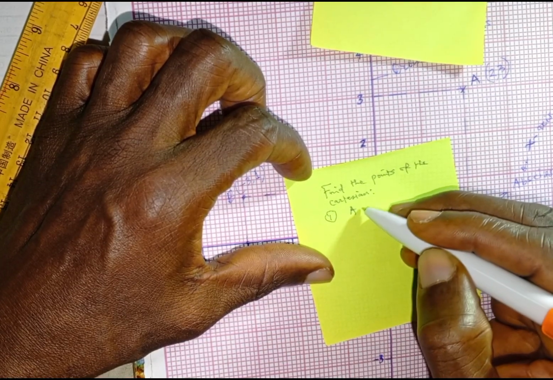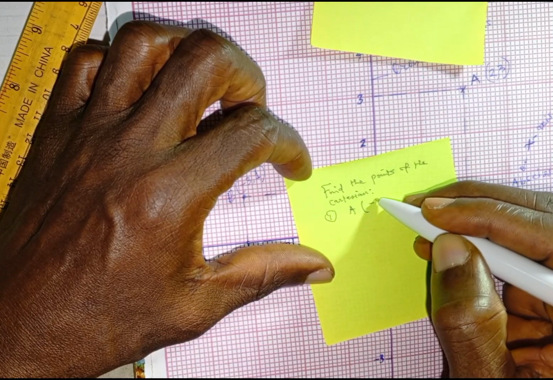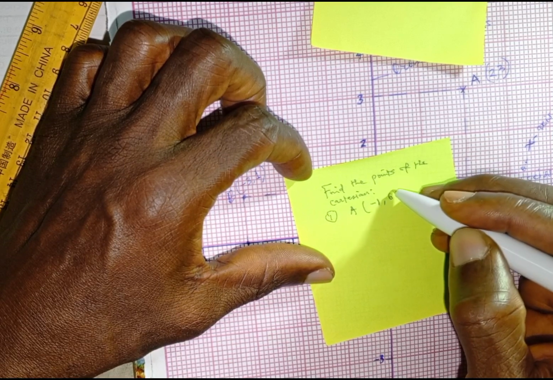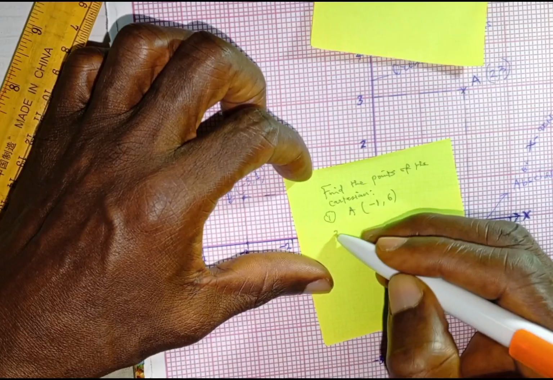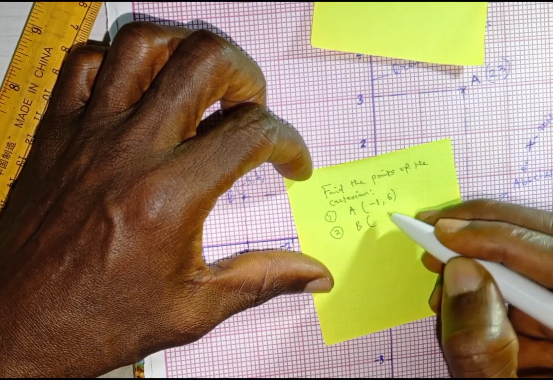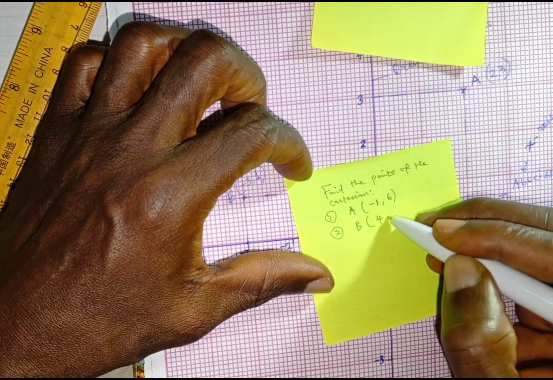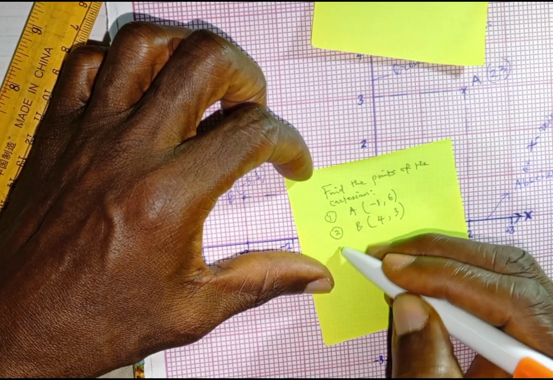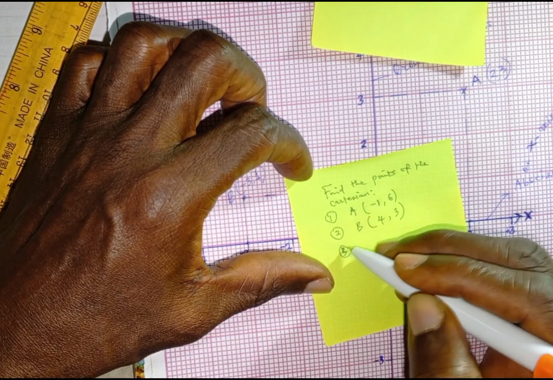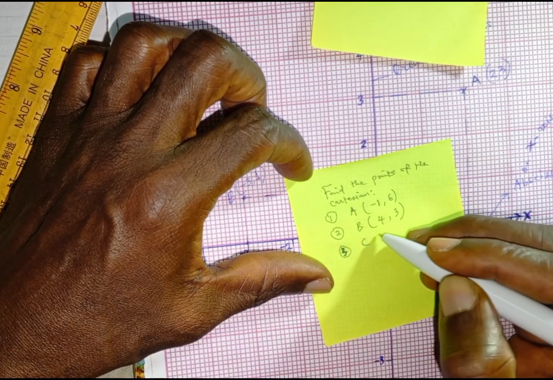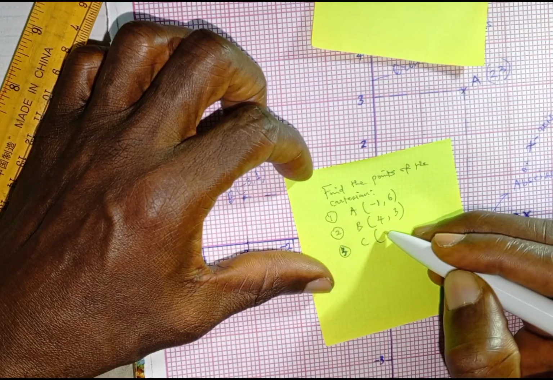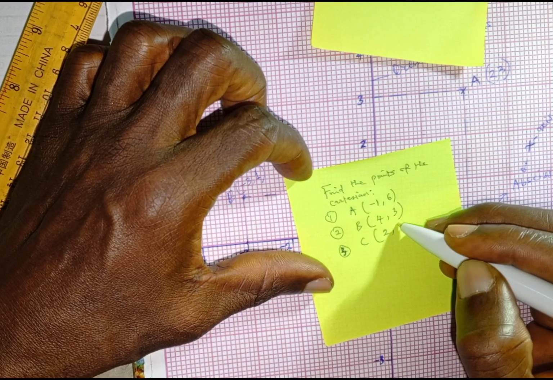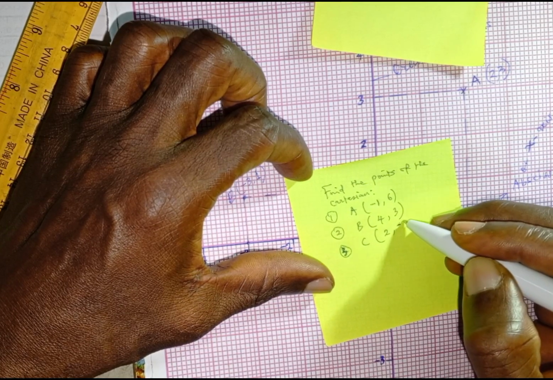Point A: minus 1, comma, 6. Create your scale the way you want. 2. Point B: 4, 3. 3. Point C: 2, minus 1.